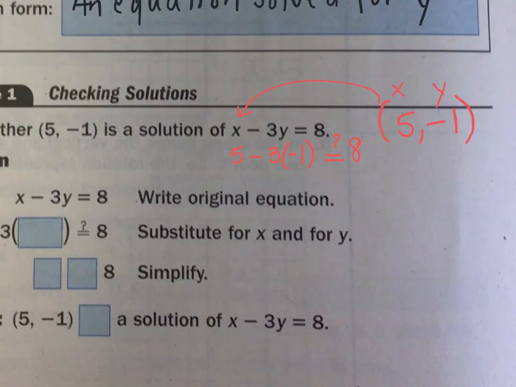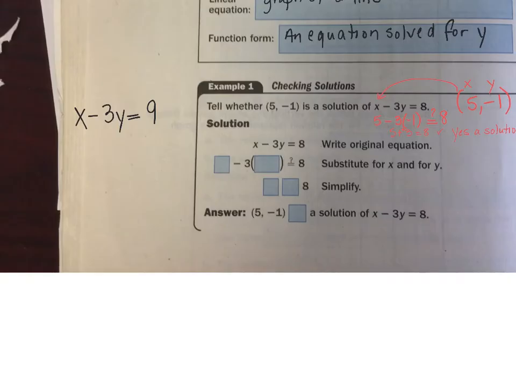So this is testing a point to see if it's a solution. Well, that's going to be 5 minus negative 3, which becomes 5 plus 3. Is that equal to 8? So yes, it's a solution. Okay?